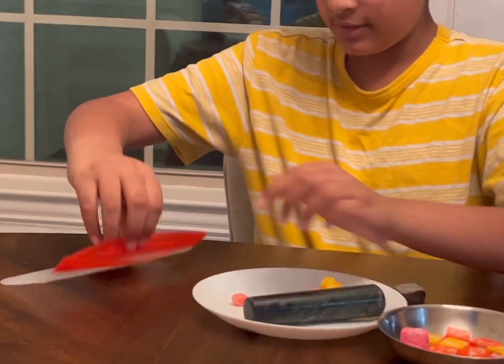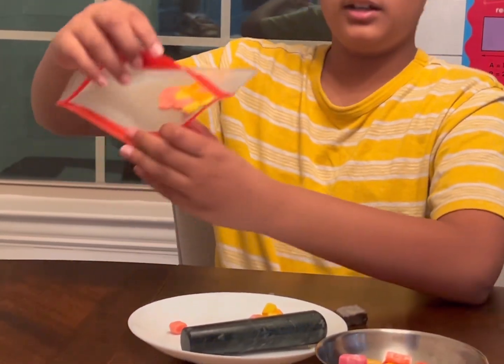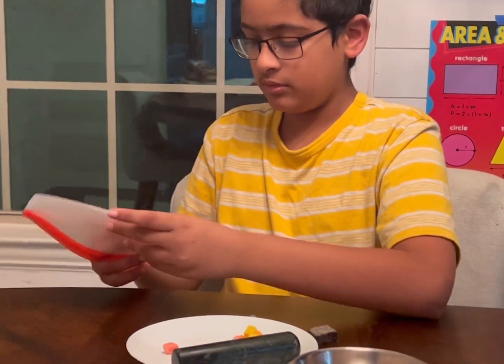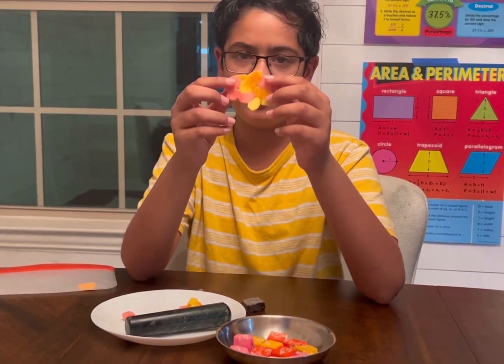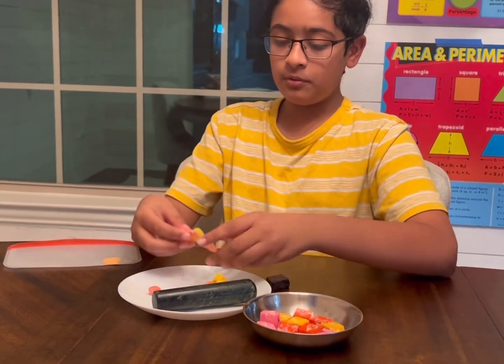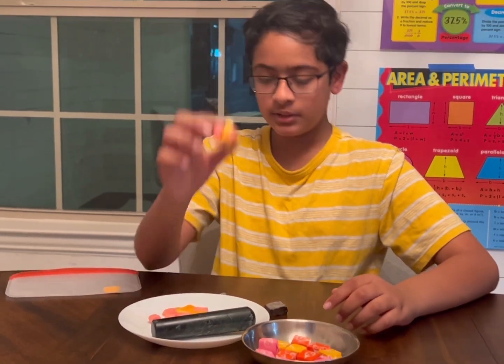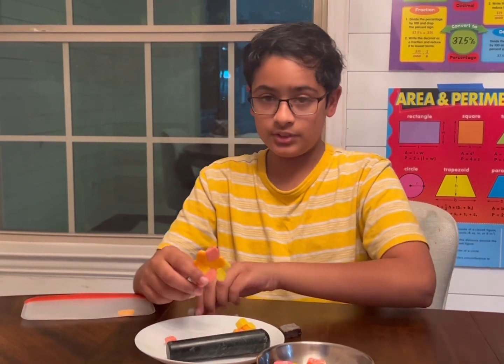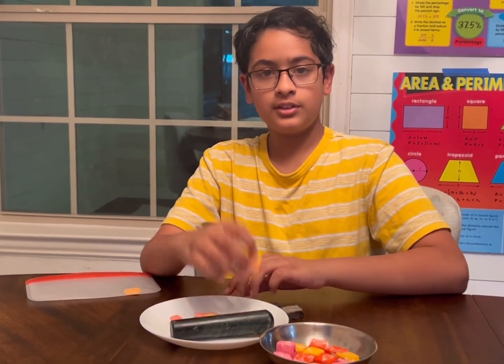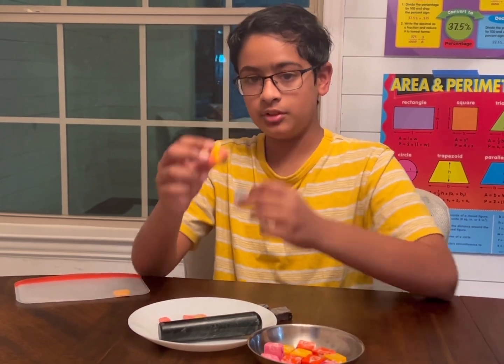Okay, we're back. Let's see. Oh my god, look how flat it is. This definitely symbolizes metamorphic rock. It changed form from being this huge clump to basically this very flat piece, just like a slate. This sedimentary represents the limestone.